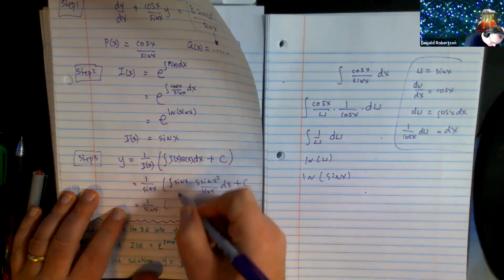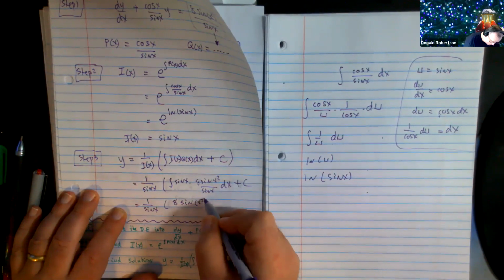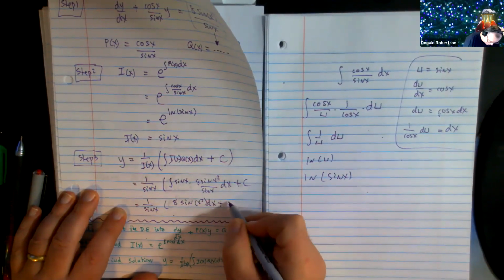These cancel, and you're left with 8 the sine of x squared dx, add c.